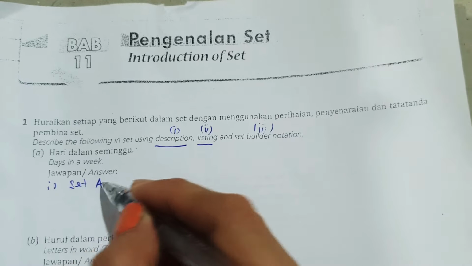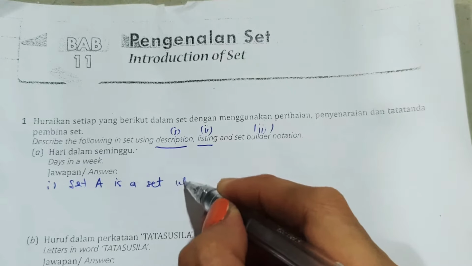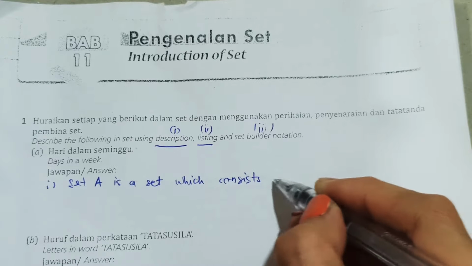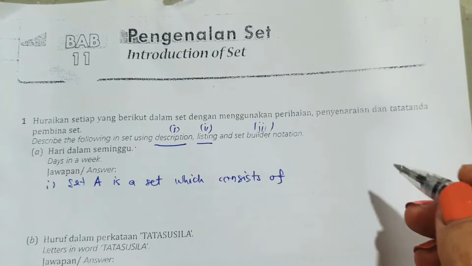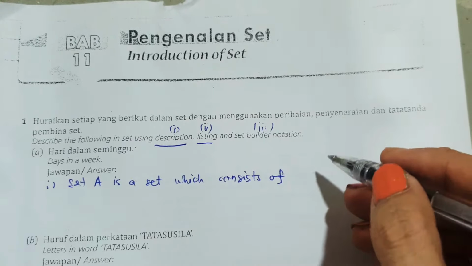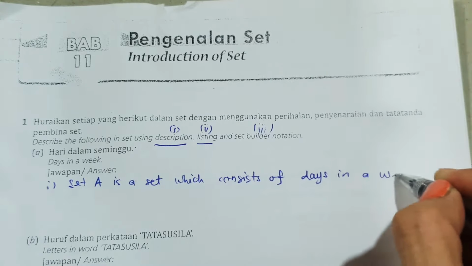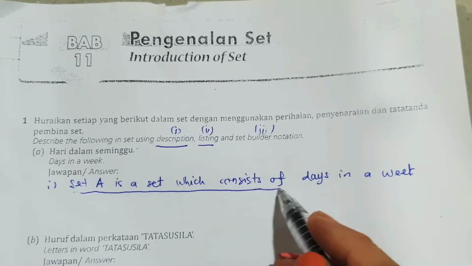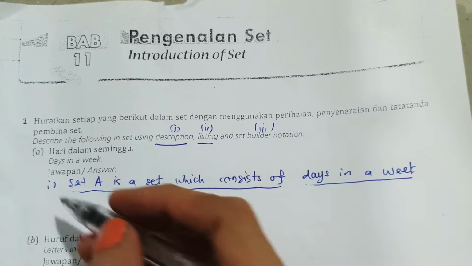Set A is a set which consists of, this is a standard statement if we were to describe using the description method. Set A is a set which consists of days in a week. So this is the standardized statement, and this will be the requirement in the question itself.